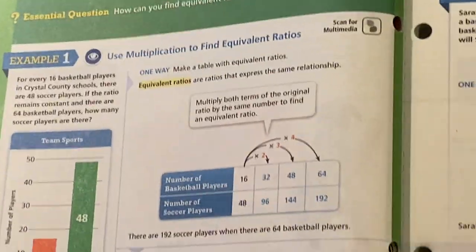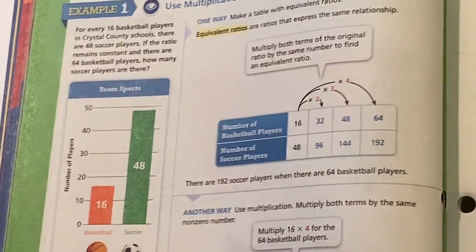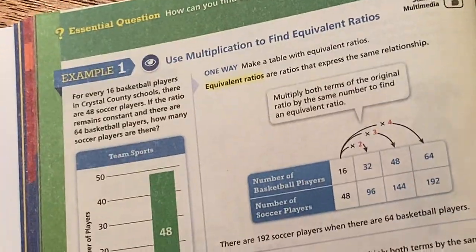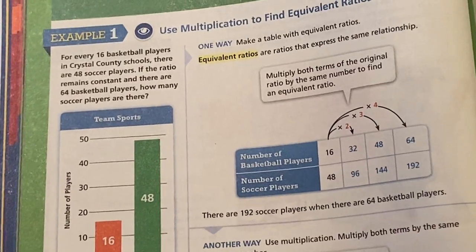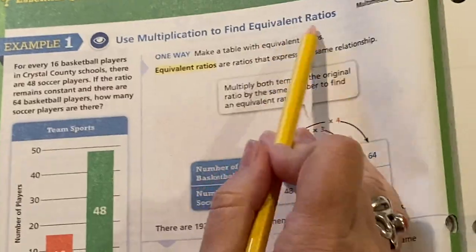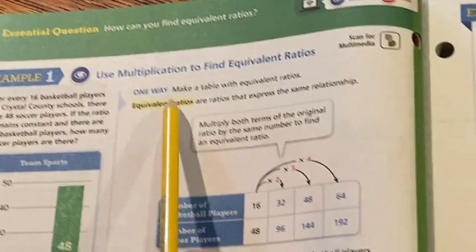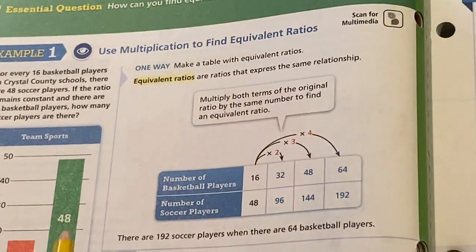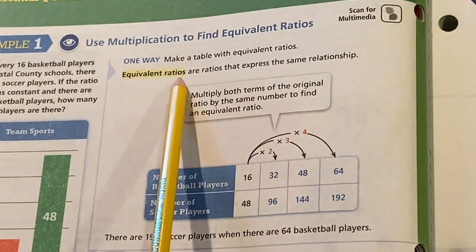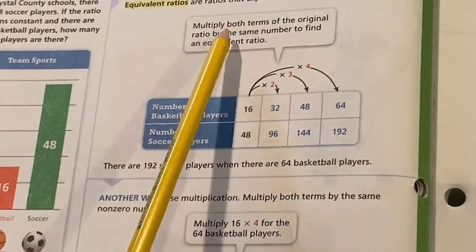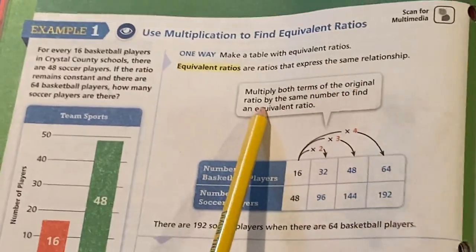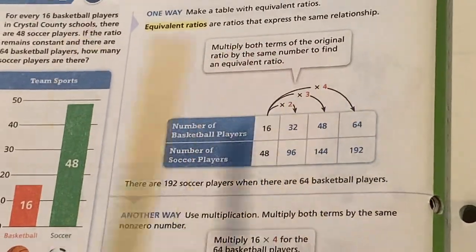Okay, let's take a look at this page. All right. Essential question: use multiplication to find equivalent ratios. Okay, one way, make a table with equivalent ratios. Equivalent ratios are ratios that express the same relationship. So multiply both terms of the original ratio by the same number to find an equivalent ratio.